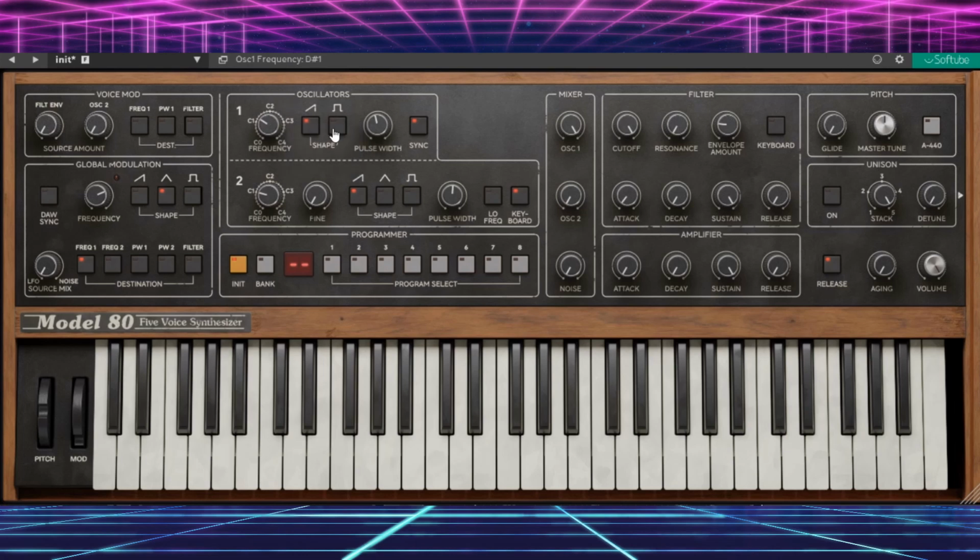Basically pretty straightforward. Same with the pulse, or any combination. Right? That's the sync. And then I'll show you how to do that with the LFO or the envelope or whatever later. All right. Same with controlling the pulse width. So that goes over the oscillators.